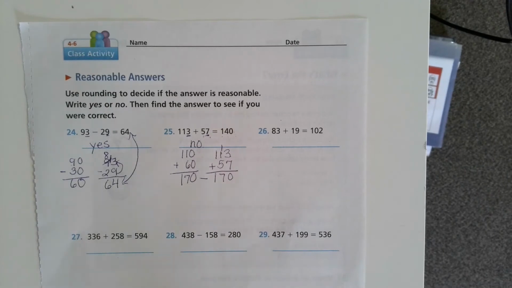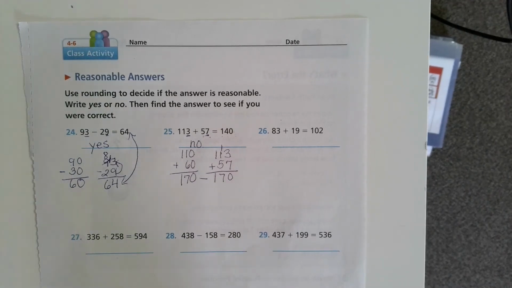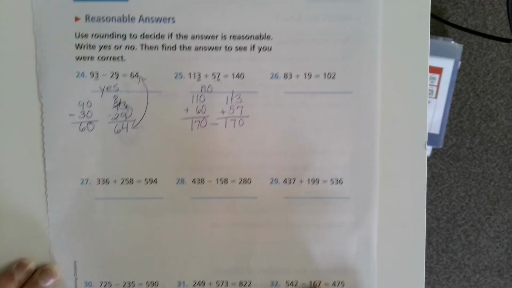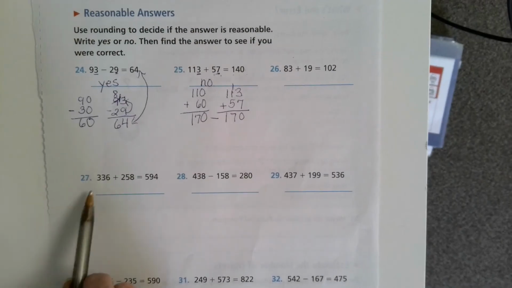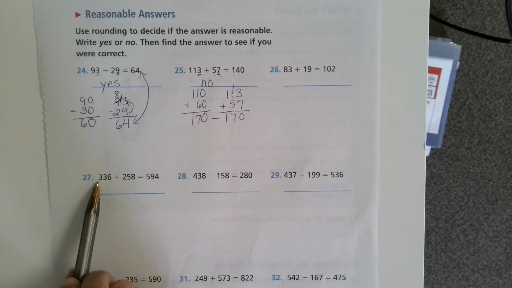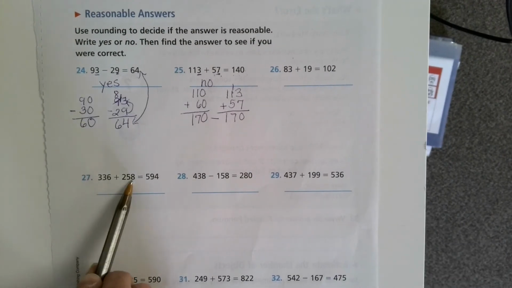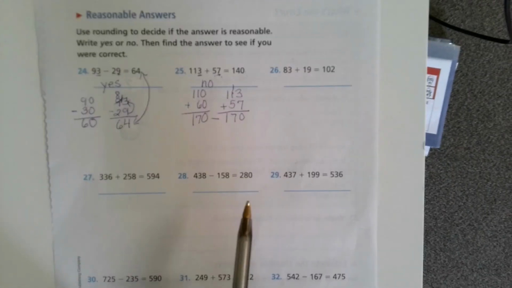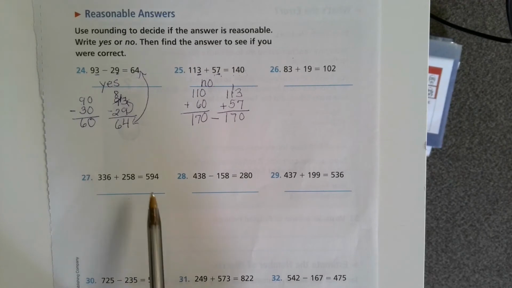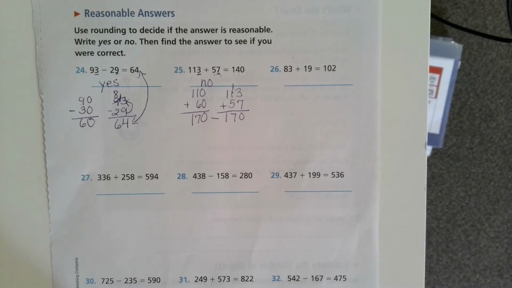Now, when you do a lot of these problems today, they're going to be in the hundreds place. That was rounding to the nearest 10. So let me show you a couple with hundreds. If you are doing a problem like this, 336 plus 258, you can choose to round to the nearest 10, or you could choose to round to the nearest 100. I find that it's a little bit easier to round to the nearest 10 because your accuracy is better.